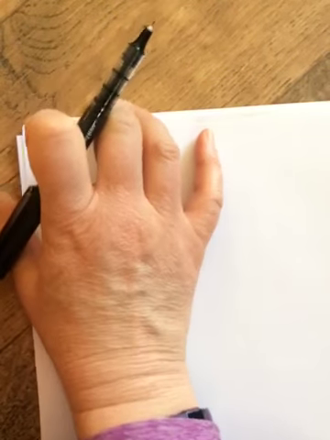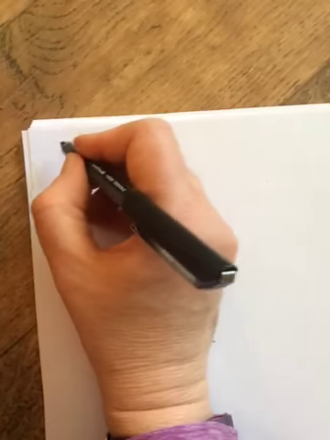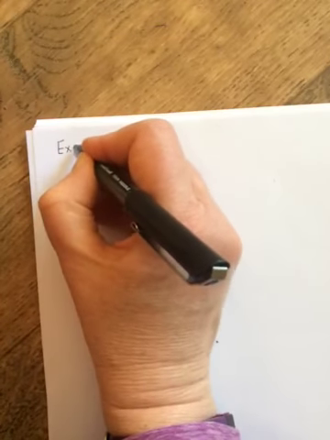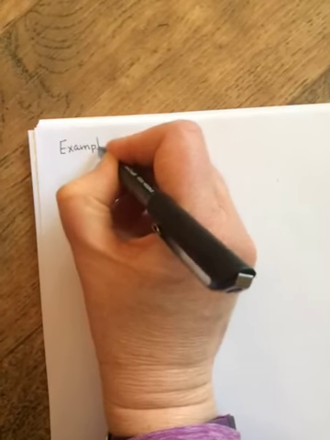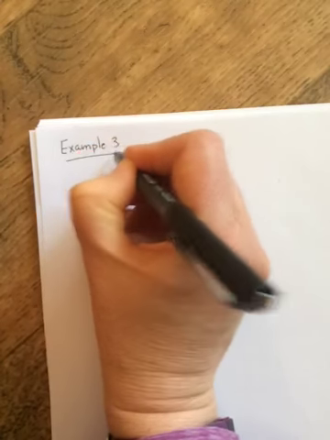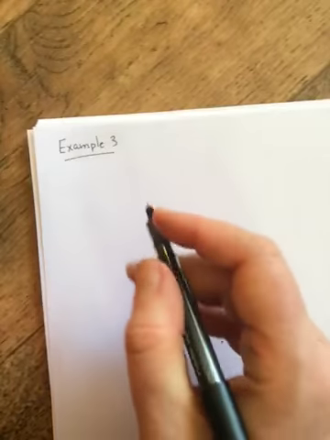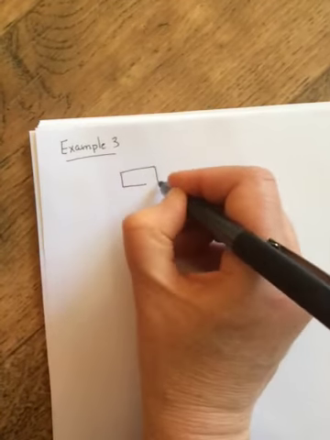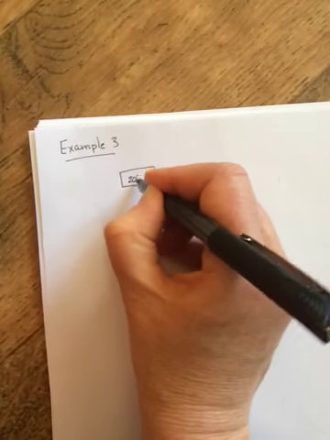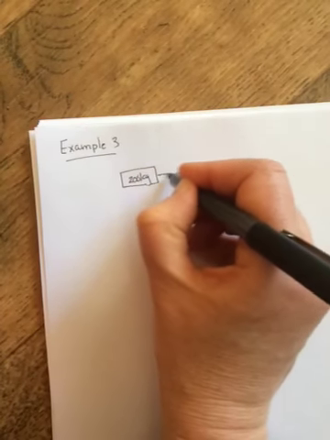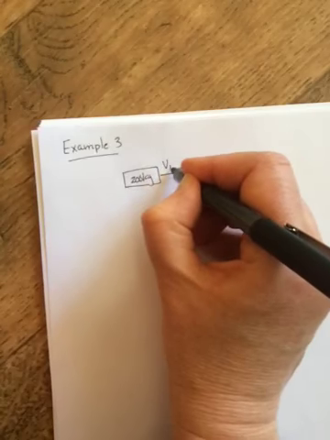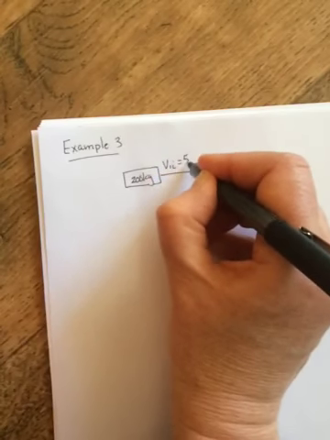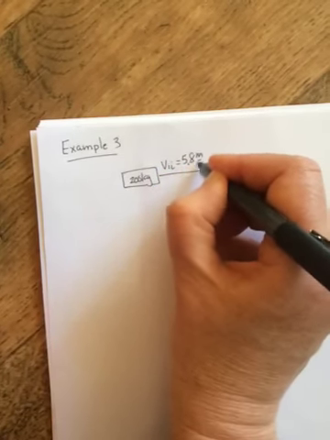All right, I promised you two more examples. So, example 3. This one says a 200 kilogram cart is initially moving 5.8 meters per second. So 200 kilograms, initially moving, so V1 initial, 5.8 meters per second.